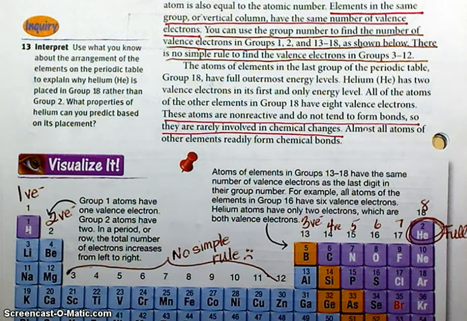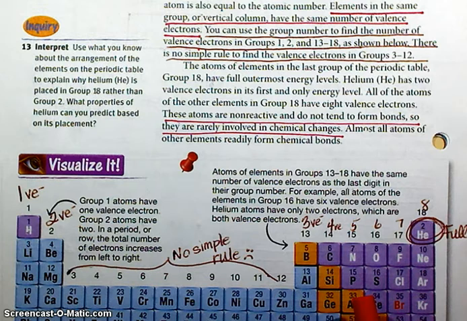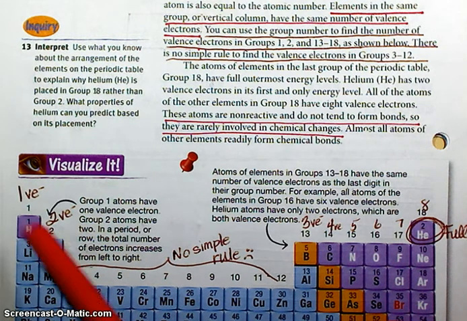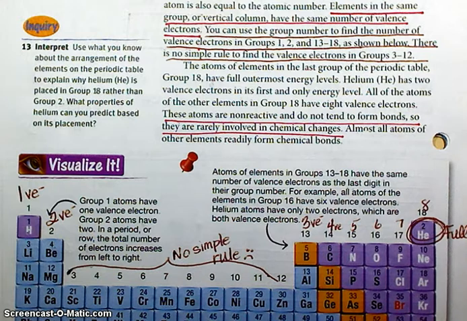Okay, I ran out of time on the last video, and so I hadn't quite finished discussing the periodic table, so I want to say a few more things about it. But just a reminder, each tall column, you can predict easily the number of valence electrons in the elements in those columns.